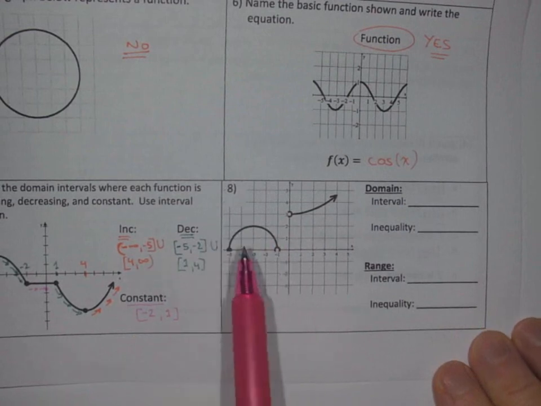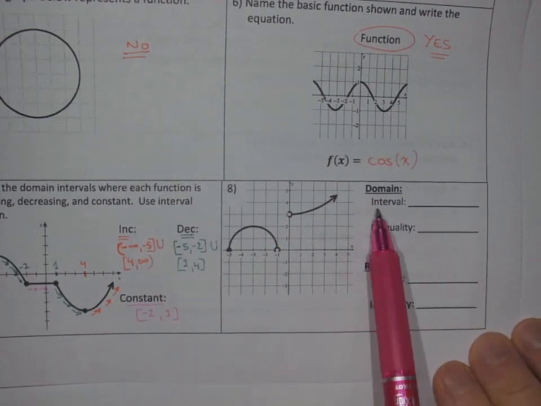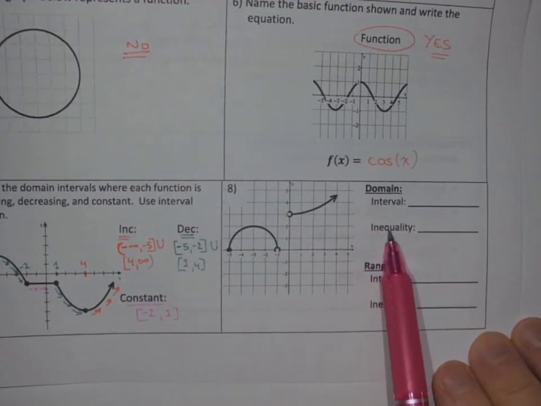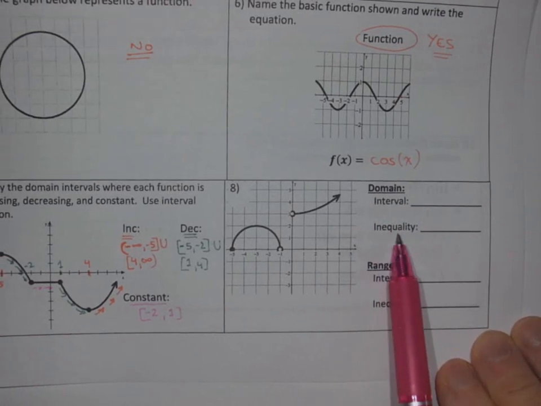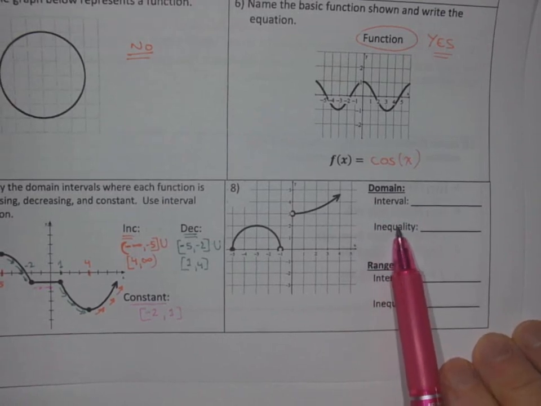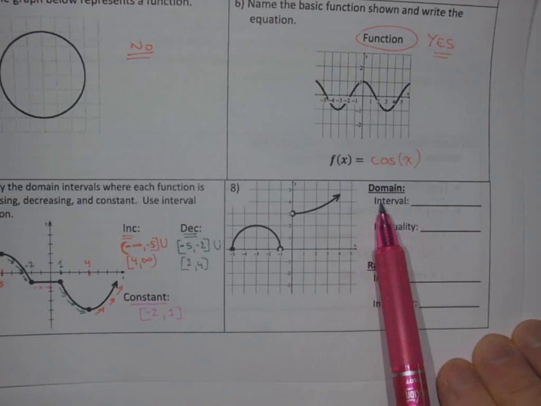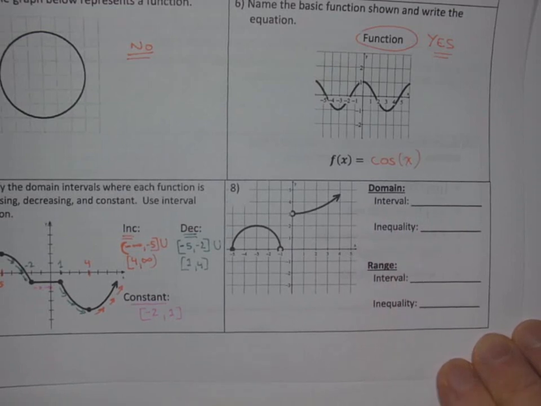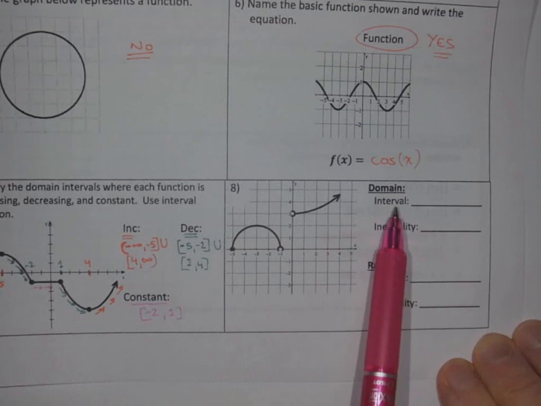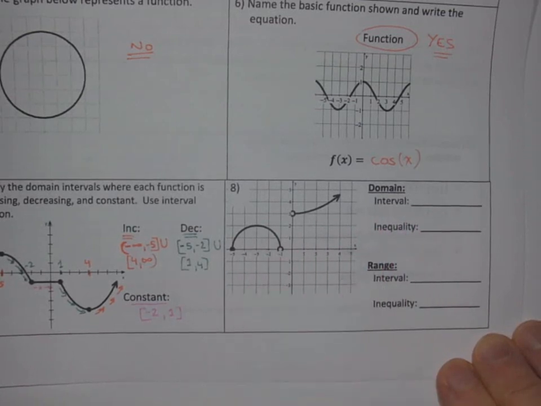For number 8, we need to give the domain, and it says interval and inequality notation. That's just to remind you that we can write those in different ways, but on the test I'm only going to ask you to pick one of the two, and I'm actually going to let you pick the notation you like. Here I'm going to do both just as a reminder to help you remember how that goes.